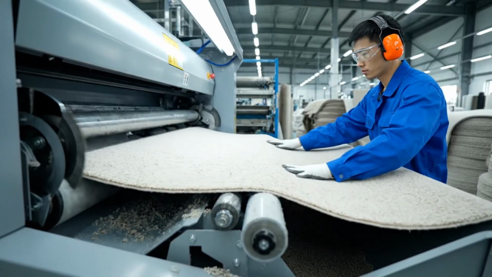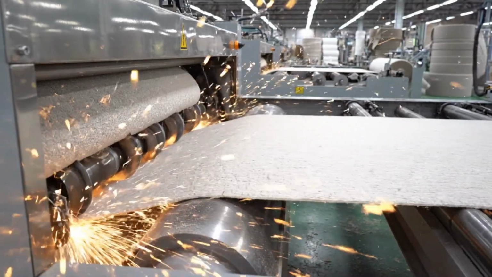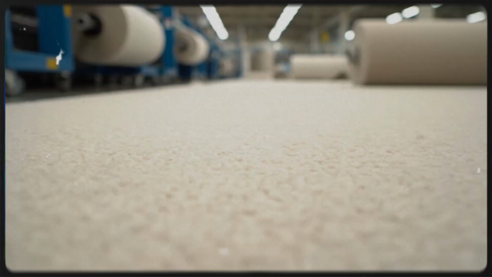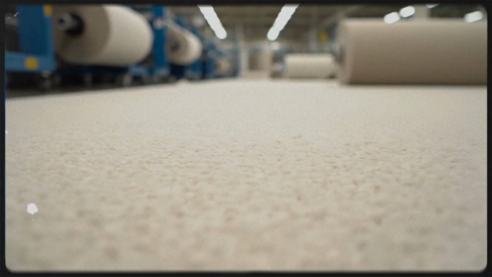Now the carpet surface is trimmed. Special cutting machines make the surface smooth. Extra fibers are removed. The carpet now looks clean and even.